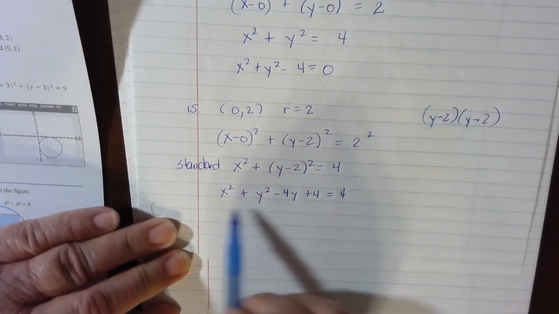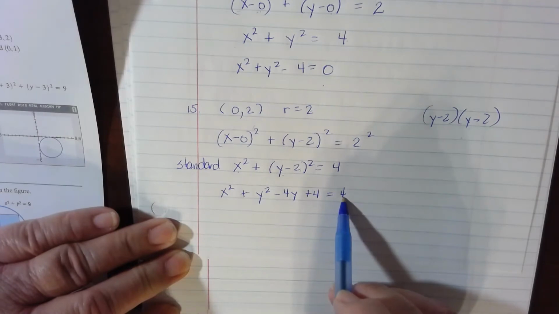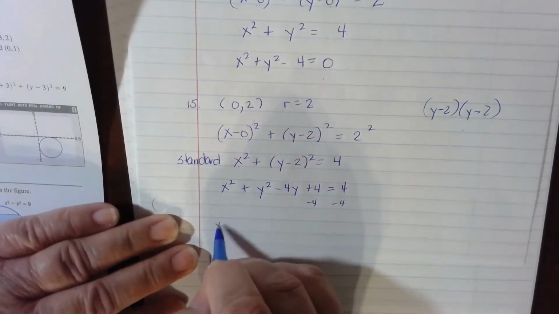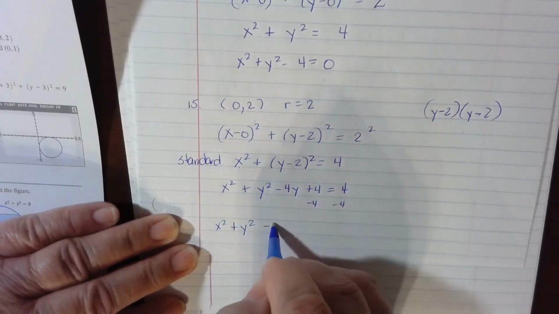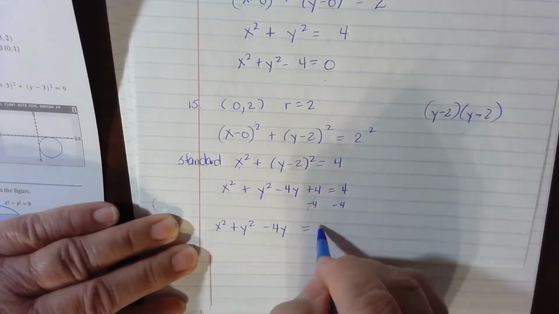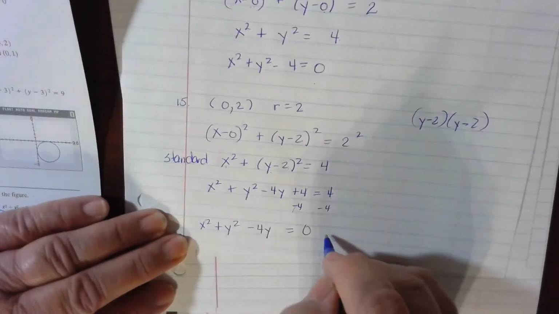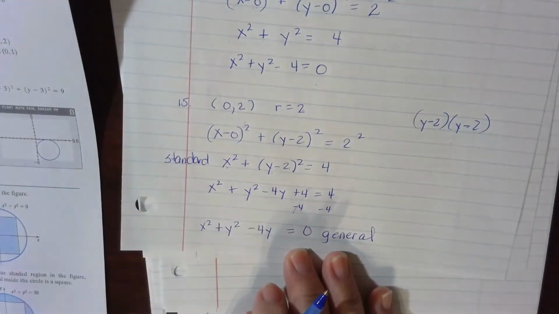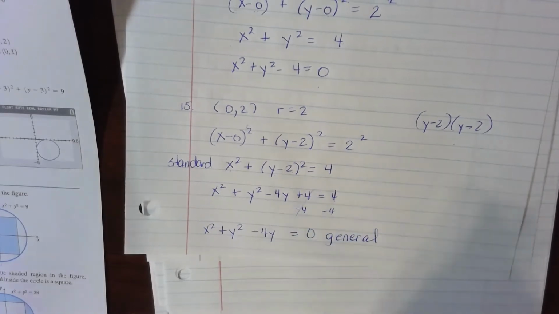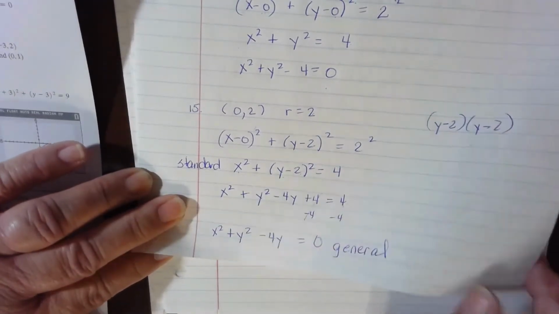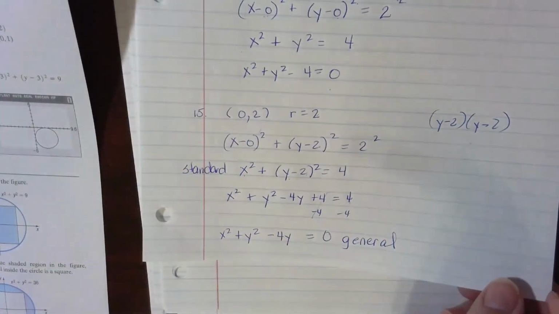Now, for it to be in general form, this side's got to be 0. So I'm going to subtract 4. That's going to become 0, and that's going to become 0. So this is my answer in general form for that particular problem, for number 15. I'm pausing in case you need to write something down, so I'm letting you work on that.